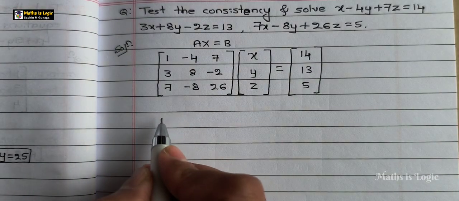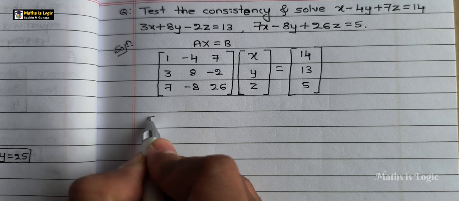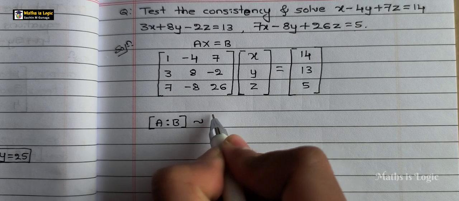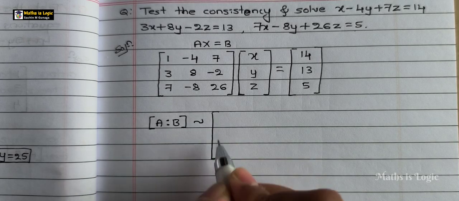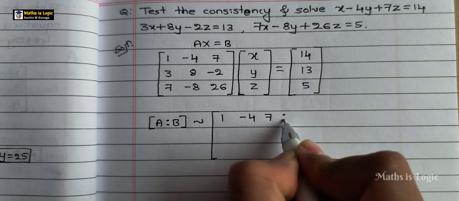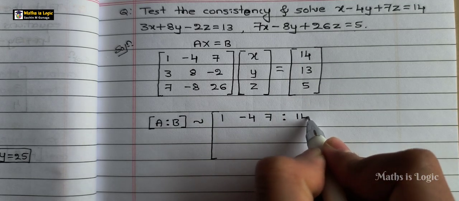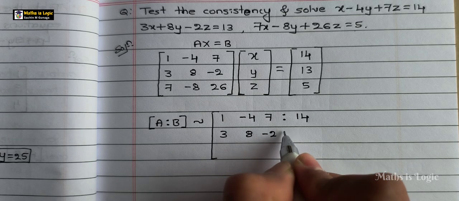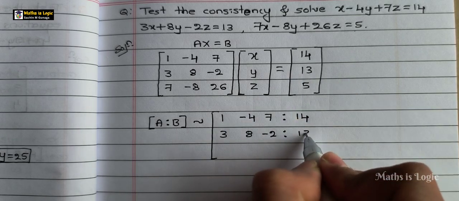Next write augmented matrix. So this is the symbol transfers to. So 1 minus 4, 7, 14. Second one, 3, 8 minus 2, 13.